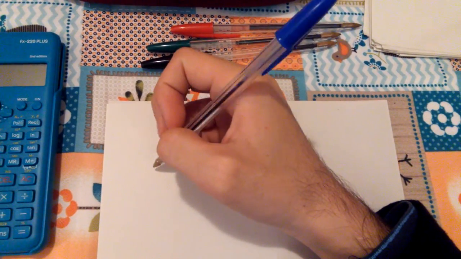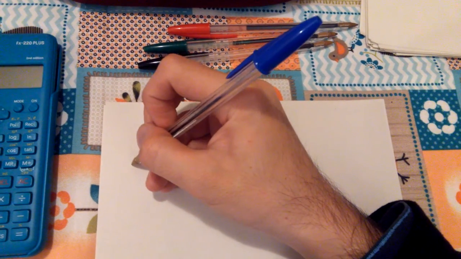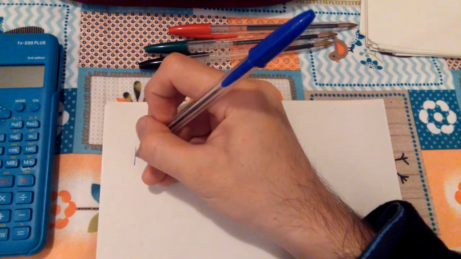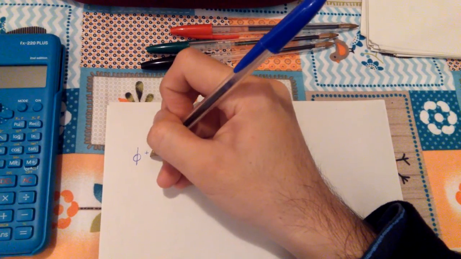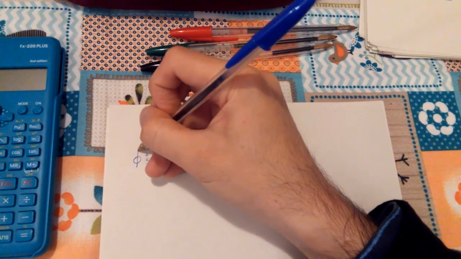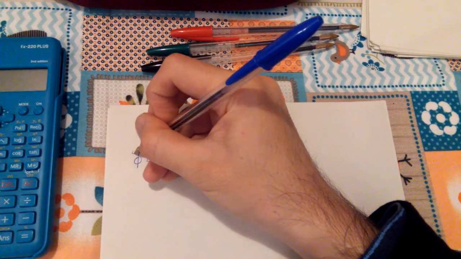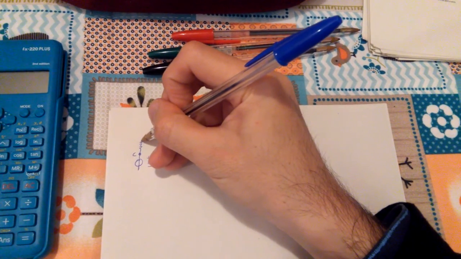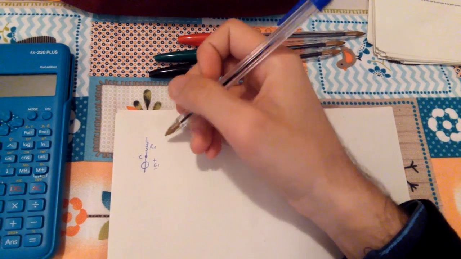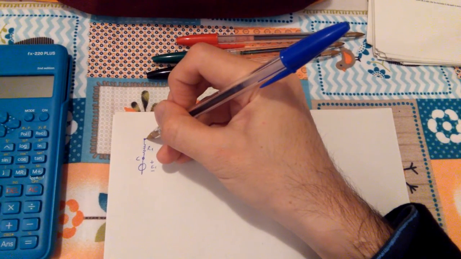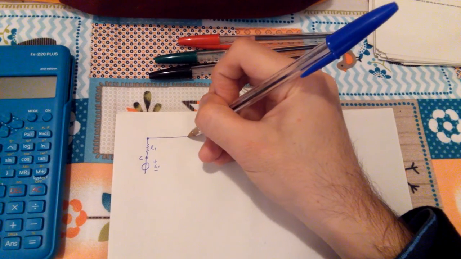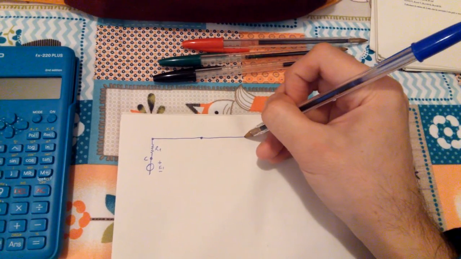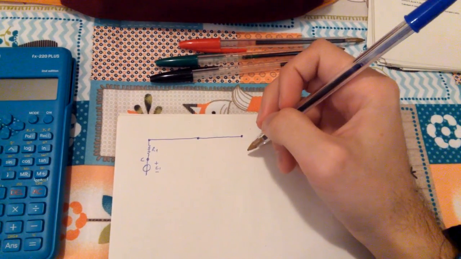Actually, draw the circuit. The circuit this time is gonna be a generator E1, plus and minus, then a point which we're gonna call C, then R1, a resistance, then this point here and this point here as well.